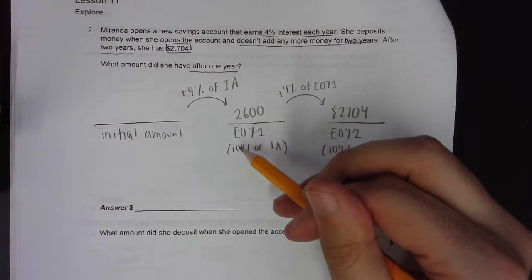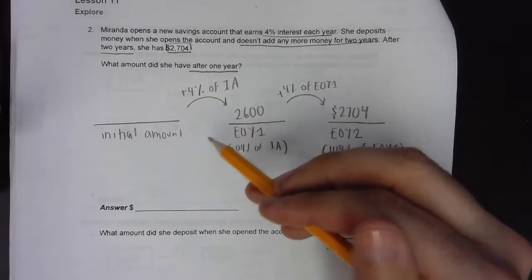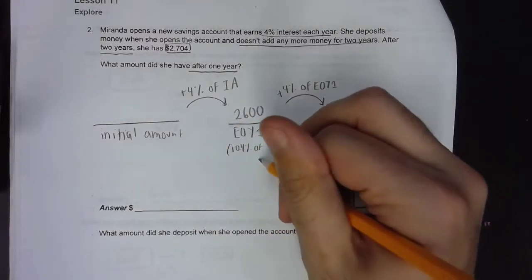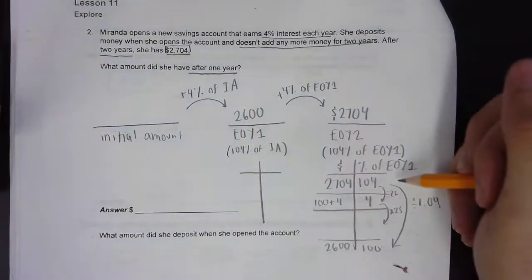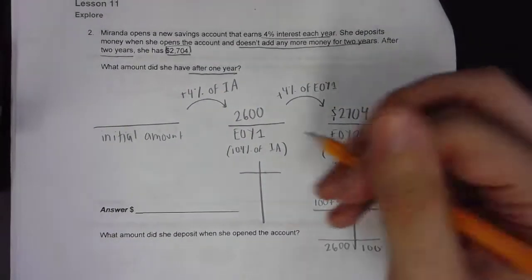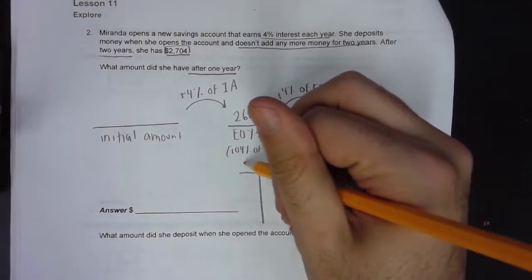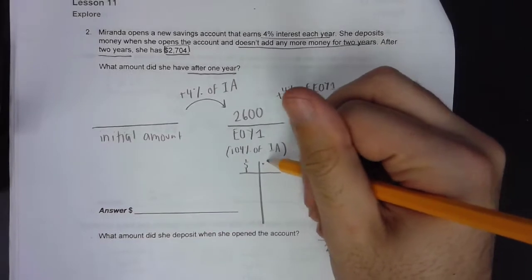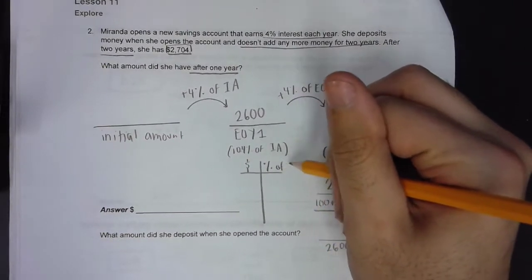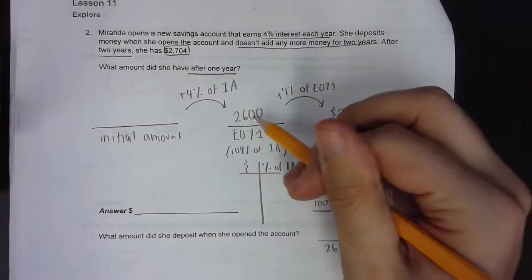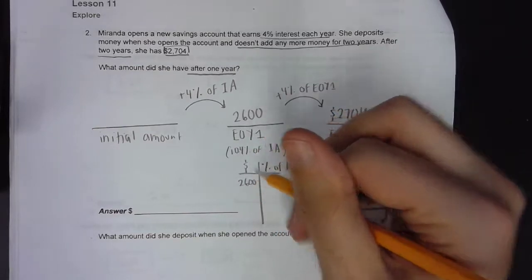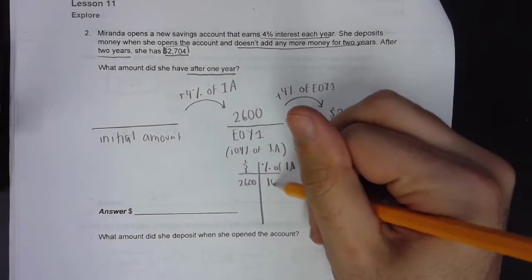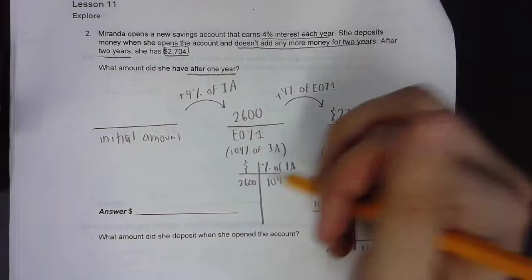That is a 104% value of the initial amount that she deposited. Similarly to end of year 2's ratio table, we are going to do the same. However, the labels are going to be slightly different. It is now percent of my initial amount. I know that the 2,600 is 104% of my initial amount.